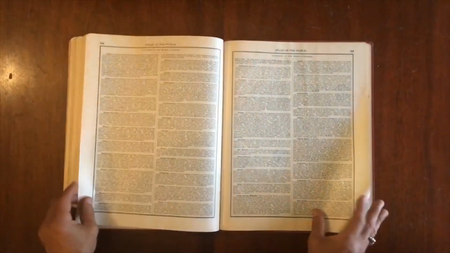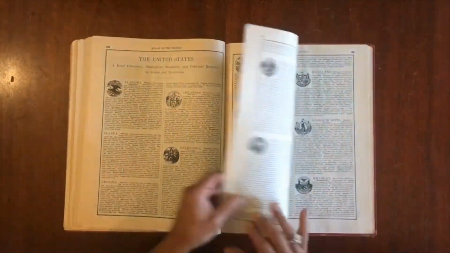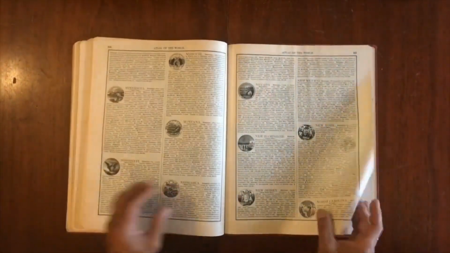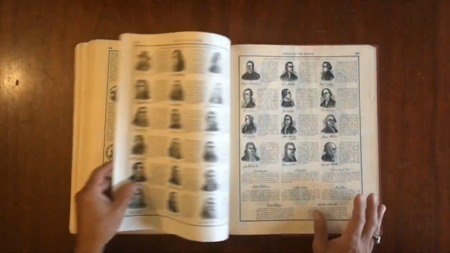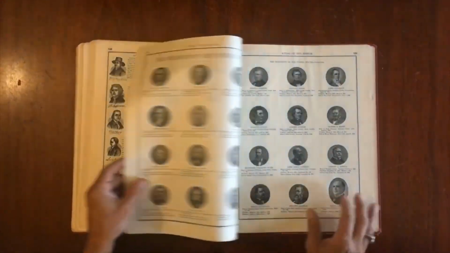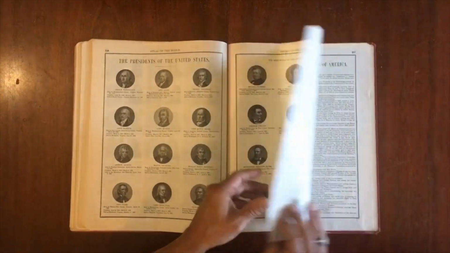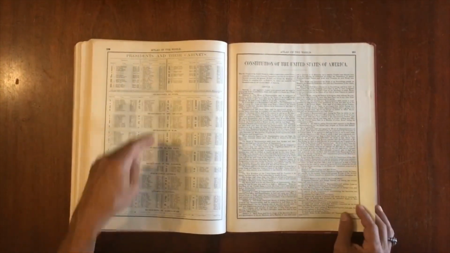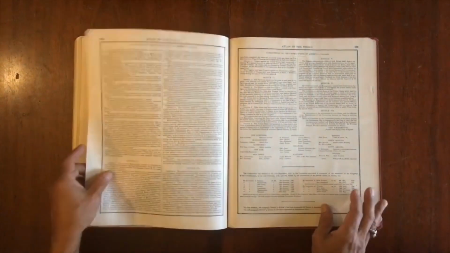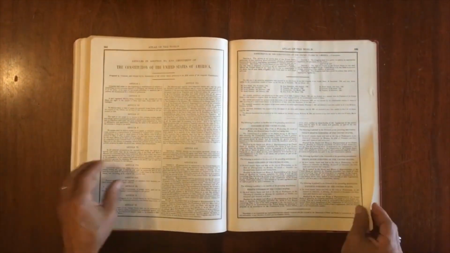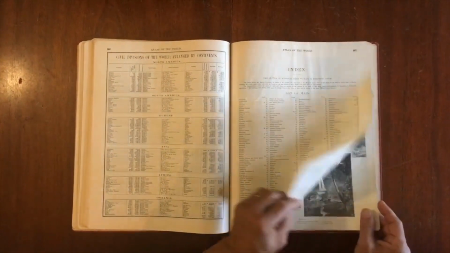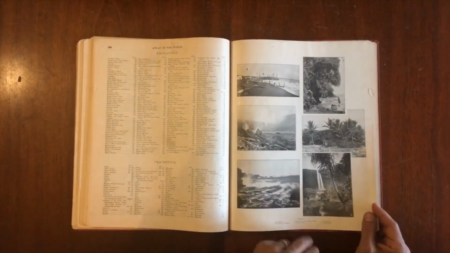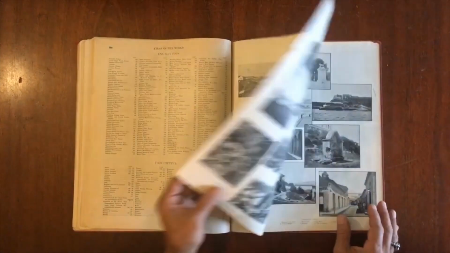Now we get into an overview of the countries, an overview of the states with little seals like this. And then we get the signatures of the Declaration of Independence. We get a list of all the presidents with their photos. Here are the cabinets. Here's the Constitution of the United States with the Articles and Amendments. And after the index, we get into this photographic section with these photographs of Hawaii.